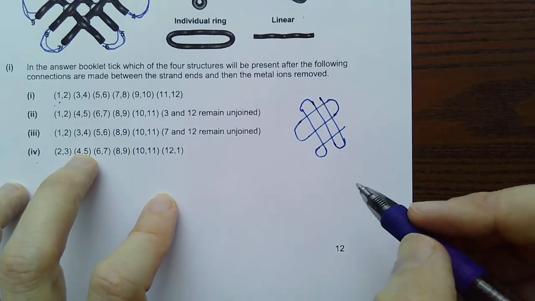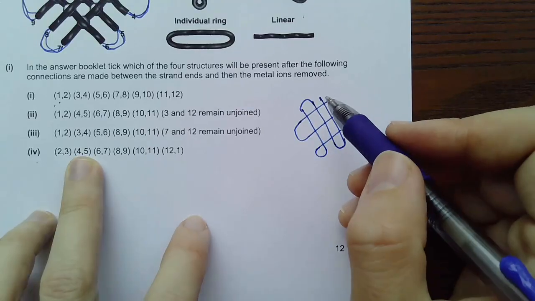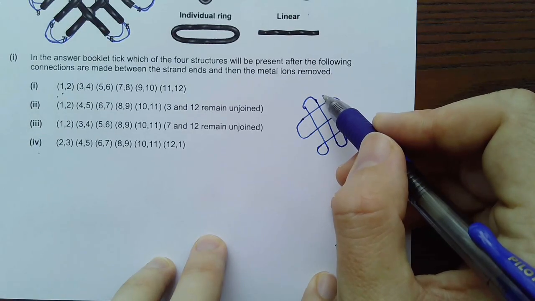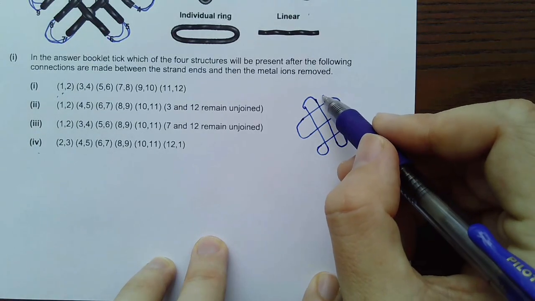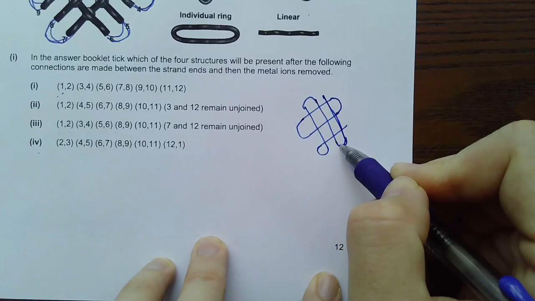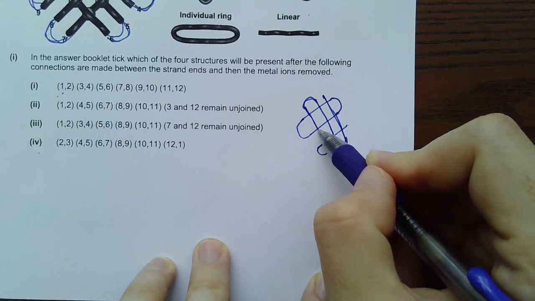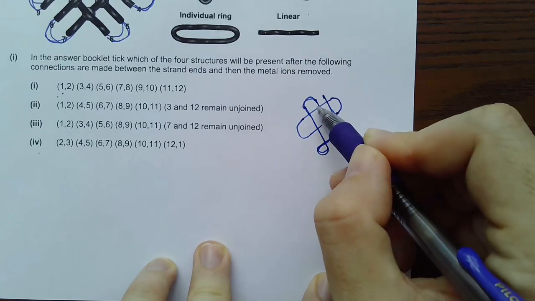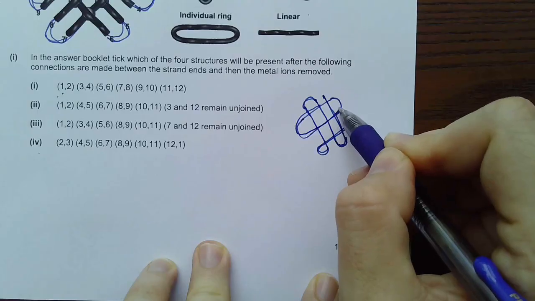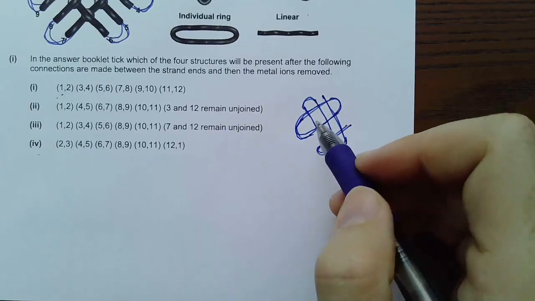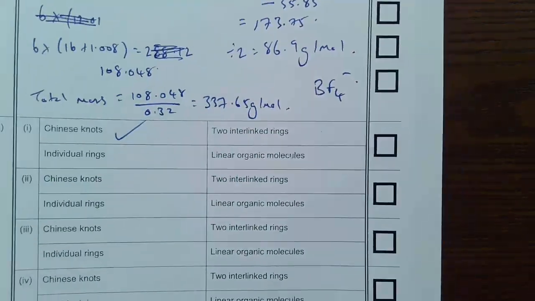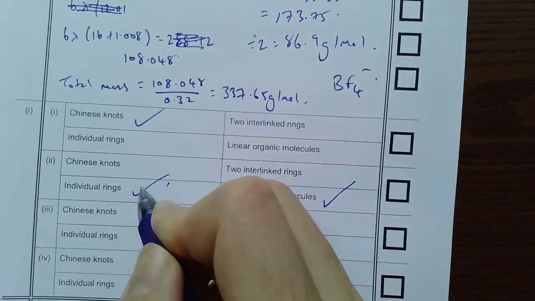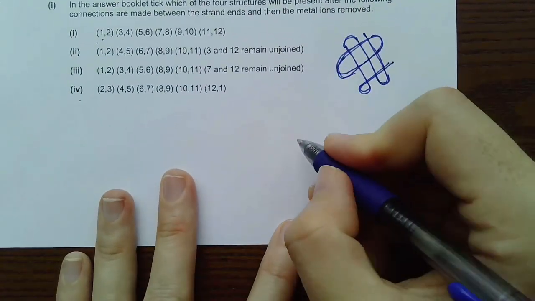So what have I got here? Well, let's start at 12. I go down along here, up along here, around, down and along here in one line. But then I've also got this individual ring here. So I've got two different things going on: a linear organic molecule and an individual ring. Okay, let's do number 3.